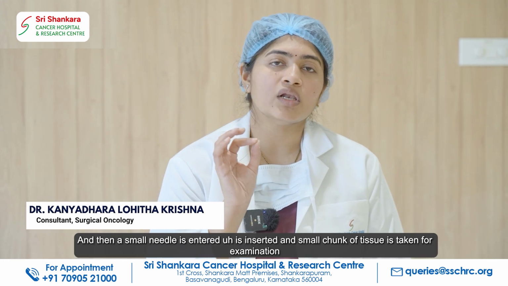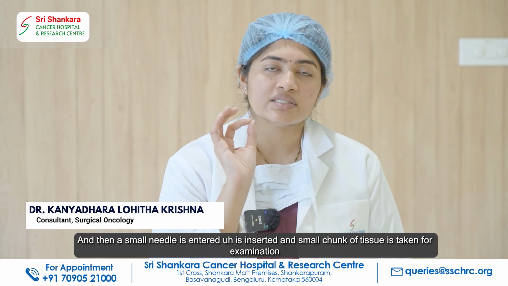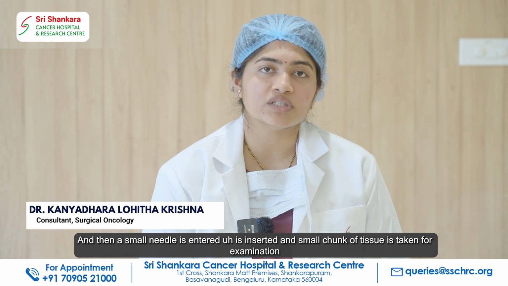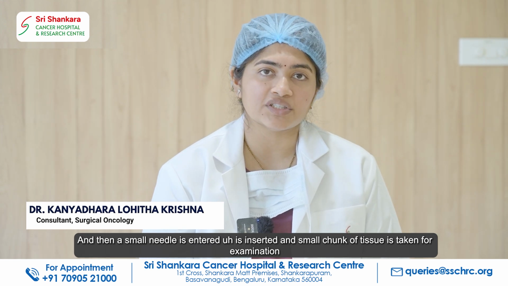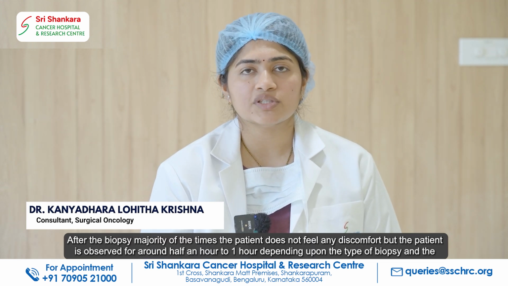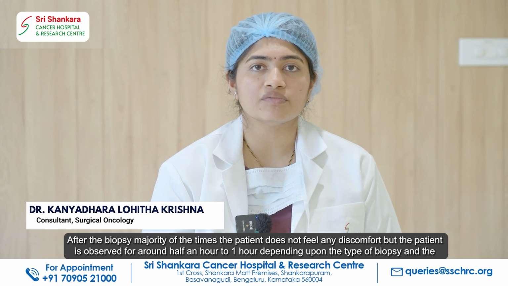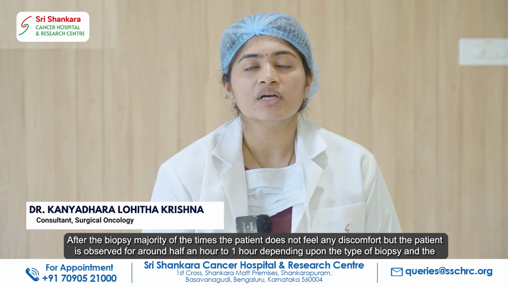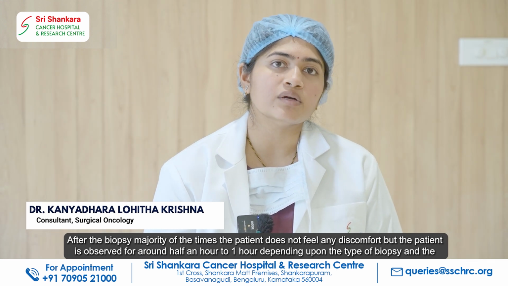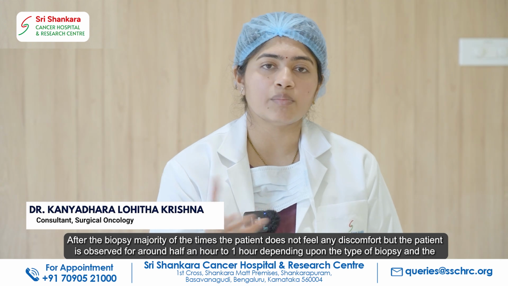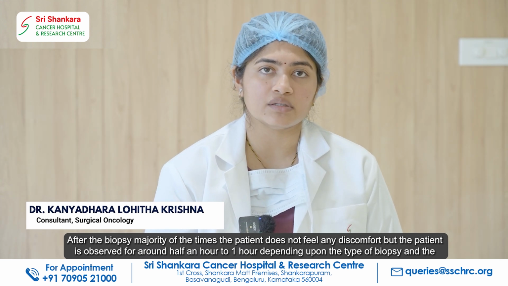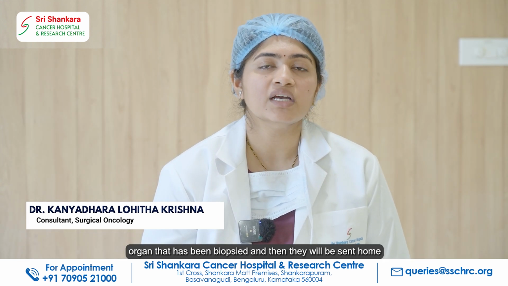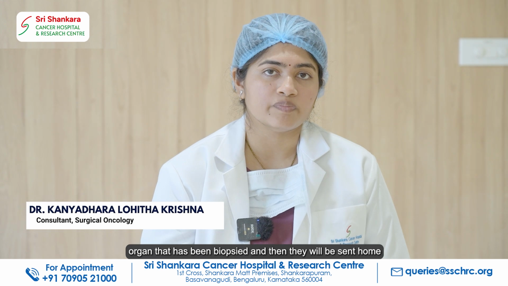Then a small needle is inserted, and a small chunk of tissue is taken for examination. After the biopsy, the majority of the time the patient does not feel any discomfort, but the patient is observed for around half an hour to 1 hour depending upon the type of biopsy and the organ that has been biopsied, and then they will be sent home.